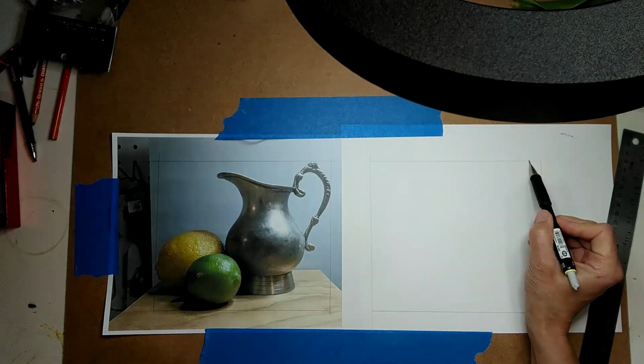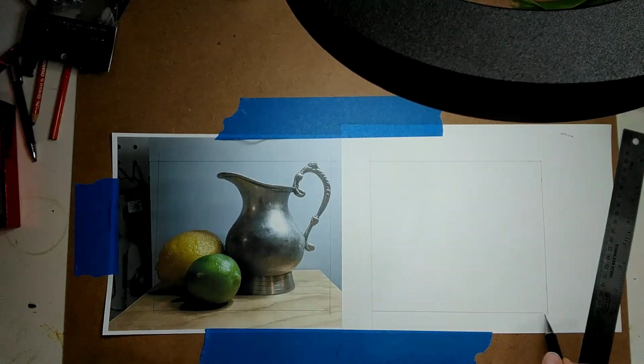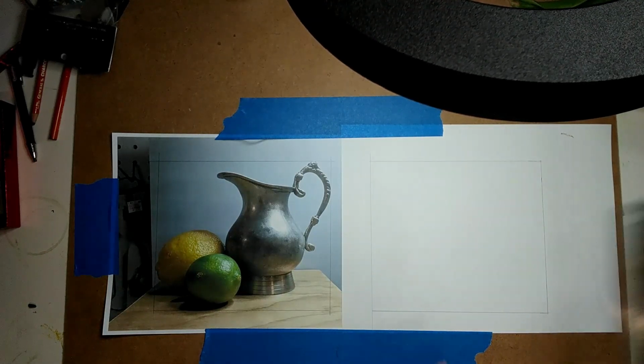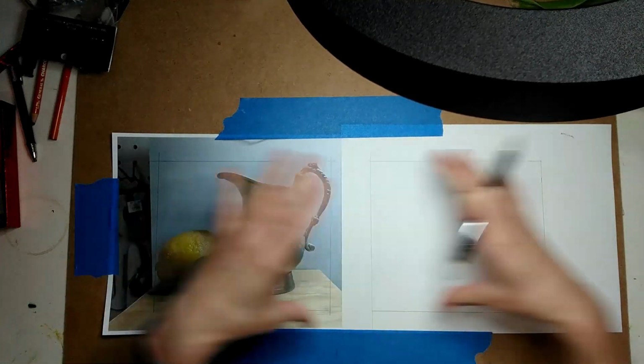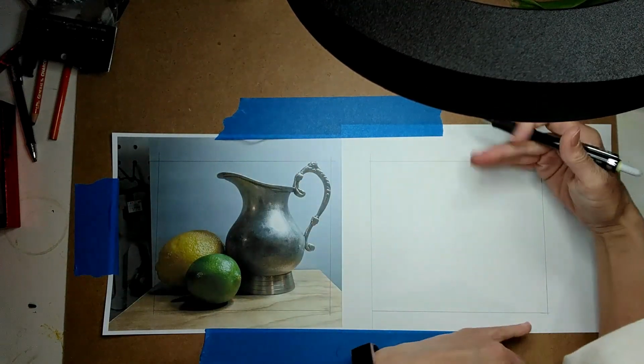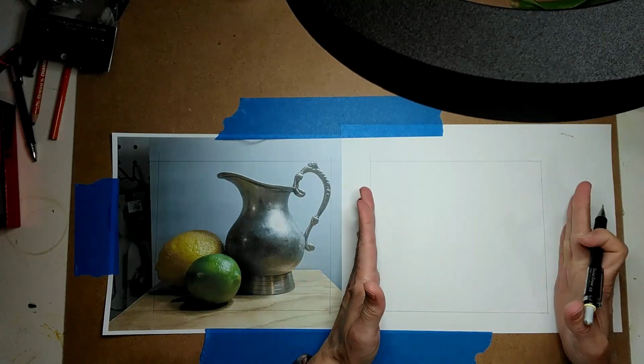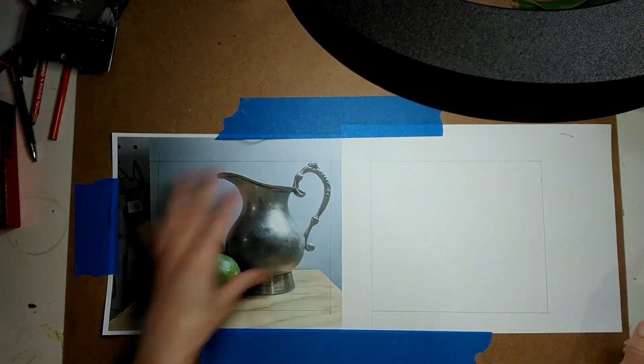So it looks like I need to connect my box here and here. And it looks like there might be a little paint on my ruler or something. I have to be careful of that. Okay, so now I have the same size box from here to here. I know the height and the width of my objects inside.